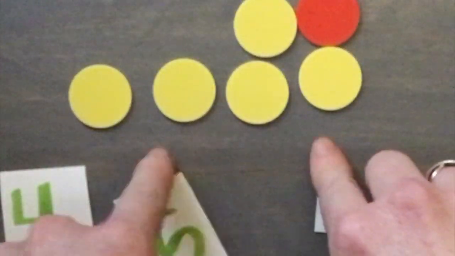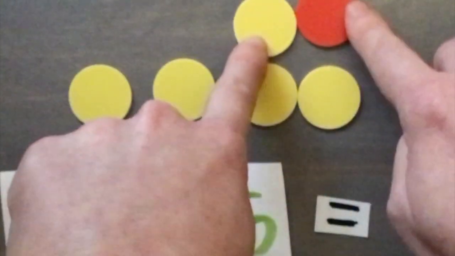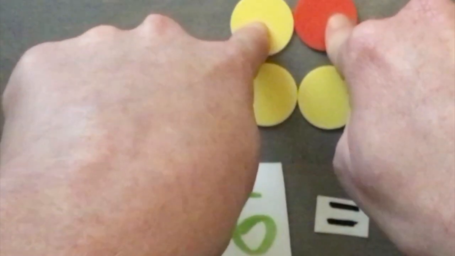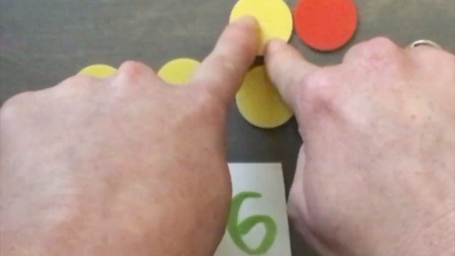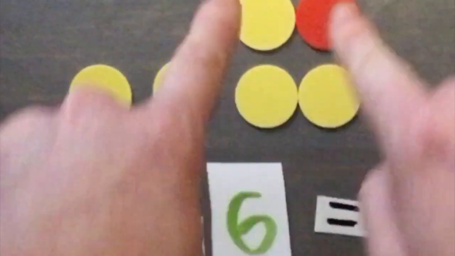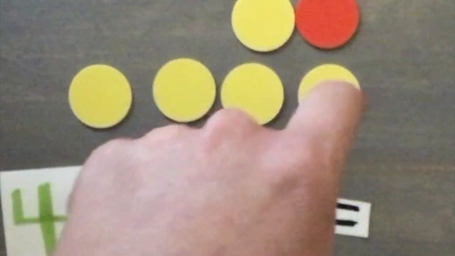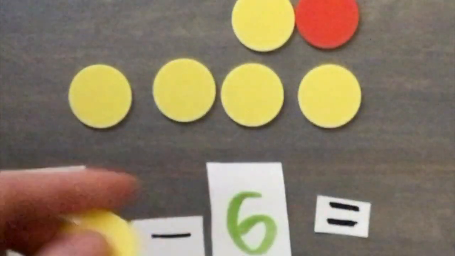I still have positive 4, but I have the ability to potentially remove more yellows here. So I have 4 plus 1 0 pair. Let's add in another 0 pair so I can get 6 yellow counters here.